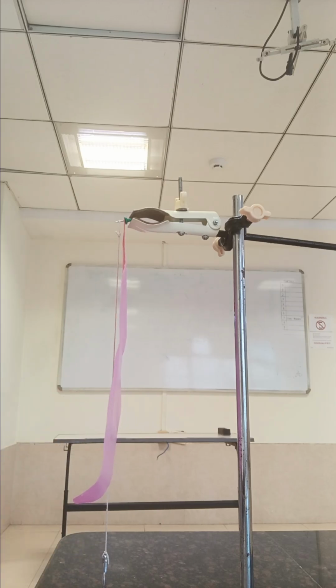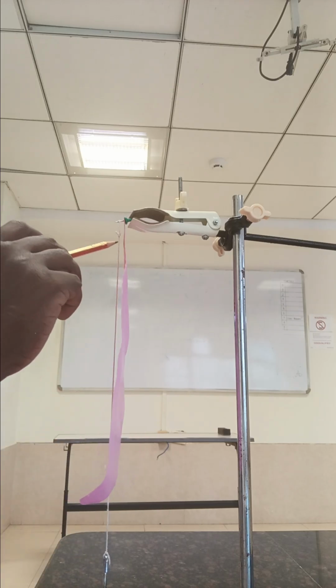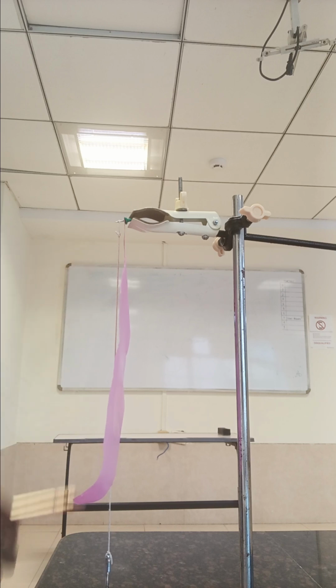Afterwards I join these 2 points, and we get one line. That is drawing a line along the plumb line on the shape. See, I draw the line, joining the 2 points.